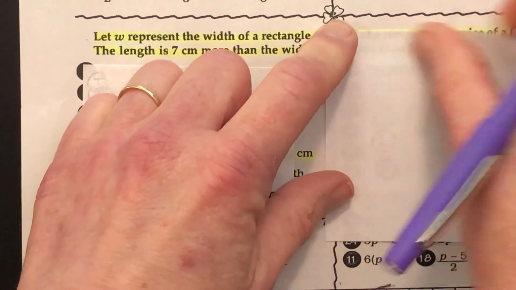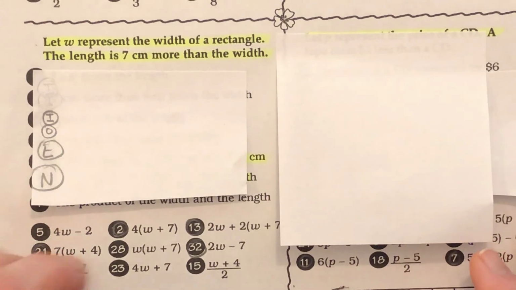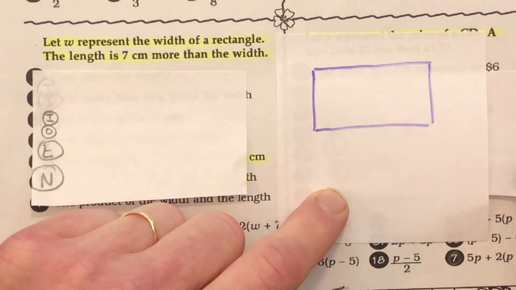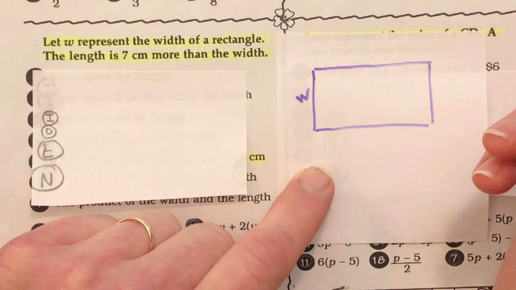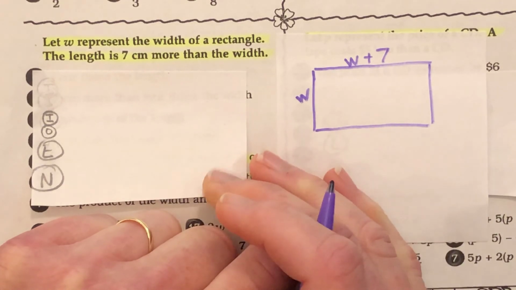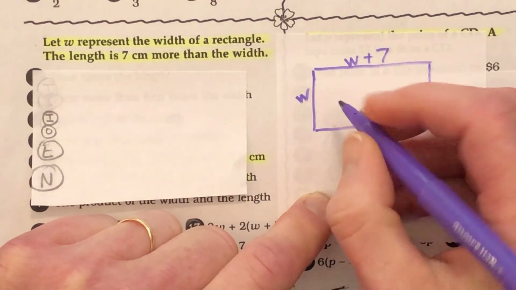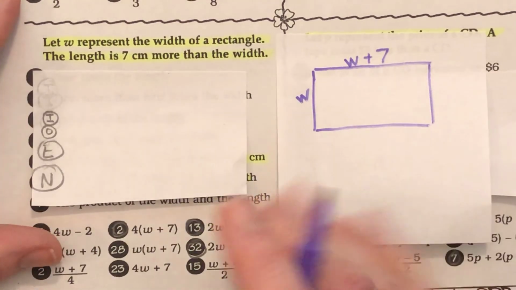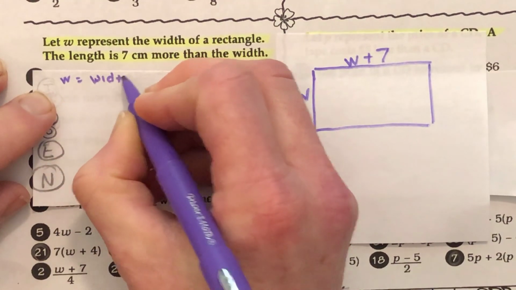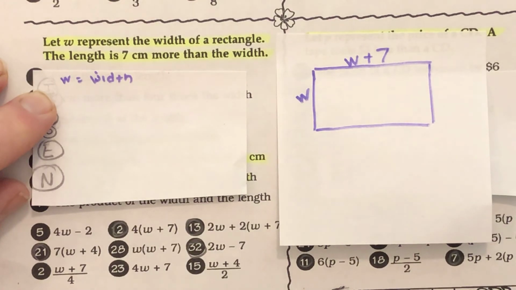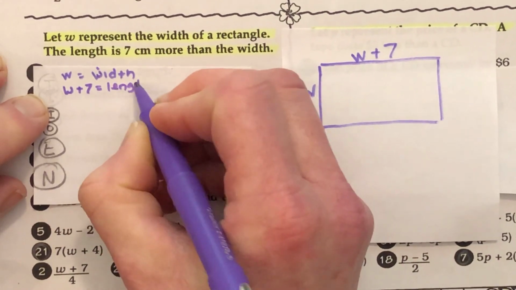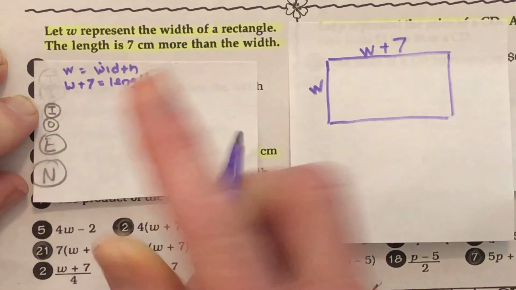So we have a rectangle. The length and the width. W is width. The length is 7 more than the width. So the length is W plus 7. So those are the dimensions of my rectangle. So when I talk about the width, it's W. When I talk about the length, it's W plus 7. So anytime I do any sort of work with the length, it's always going to be W plus 7.